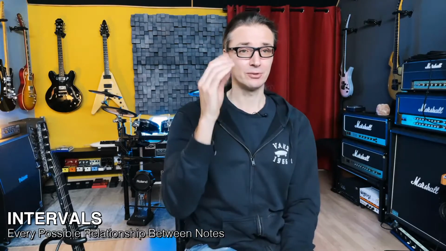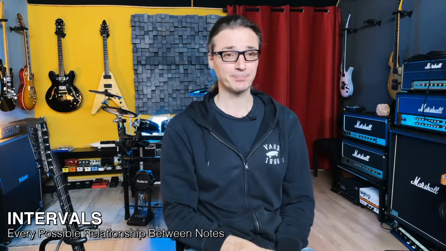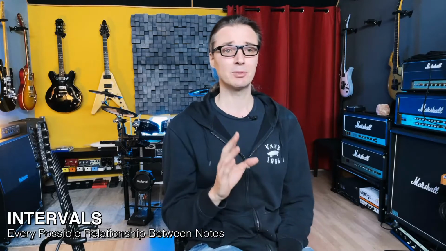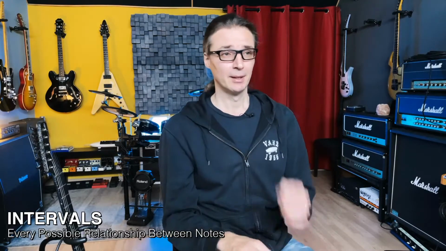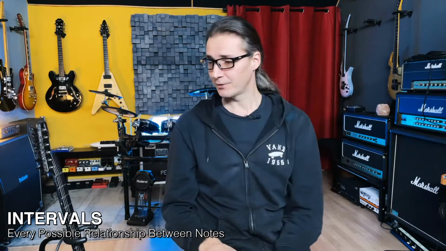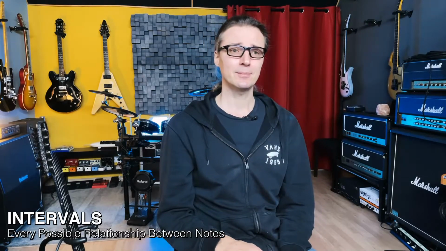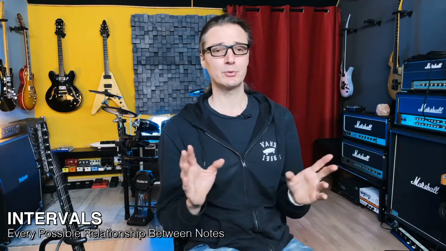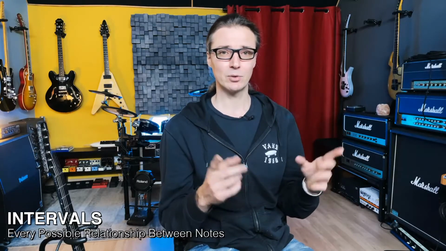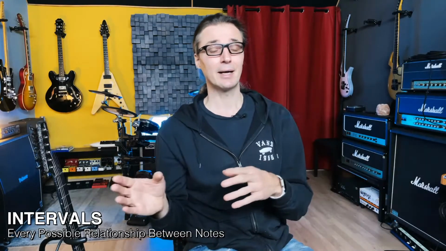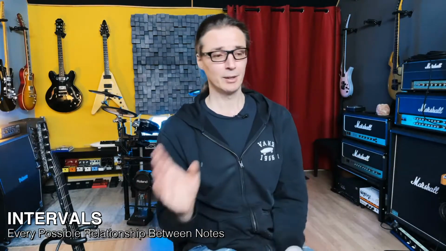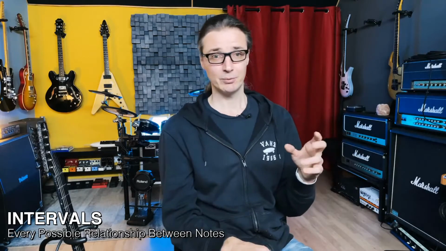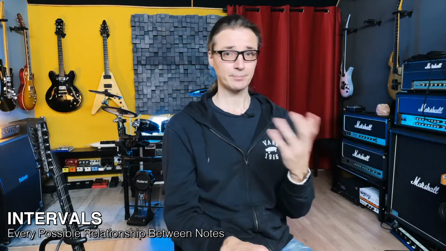But anyway, intervals, first pillar, it's extremely important. You have to know every possible relationship between every possible note and another note. So basically you have to know that from a C to an E has a sound, and that same sound will be reproduced as long as you maintain the distance of a major third. You'll find that sound everywhere on the spectrum. So you will find it between a B and a D sharp, between an F and an A, between a B flat and a D, and so on.